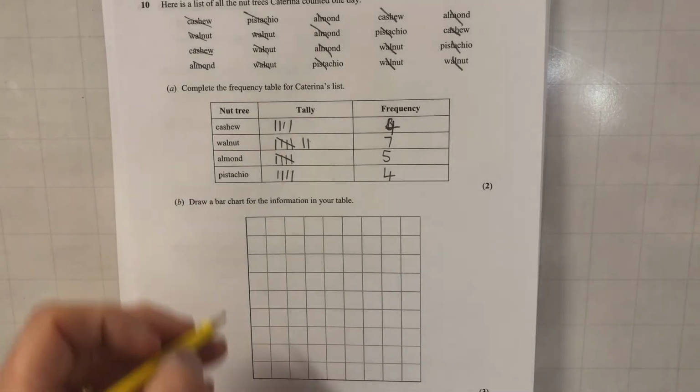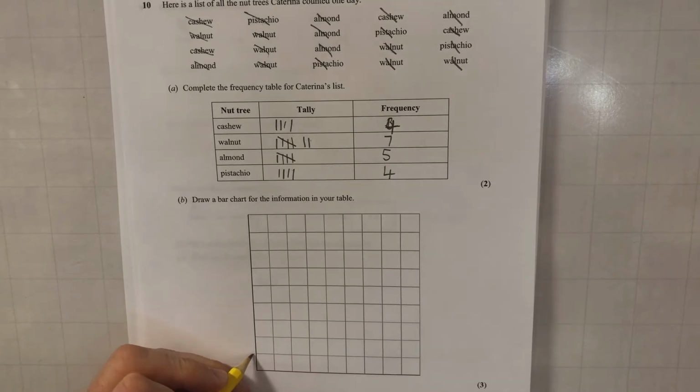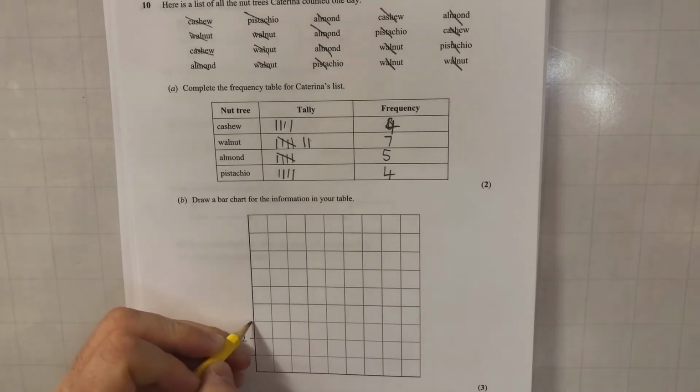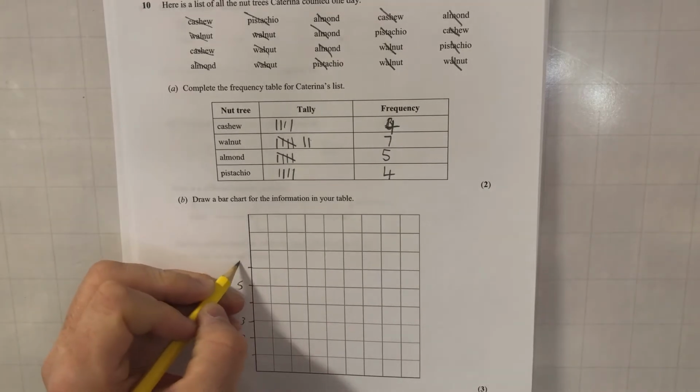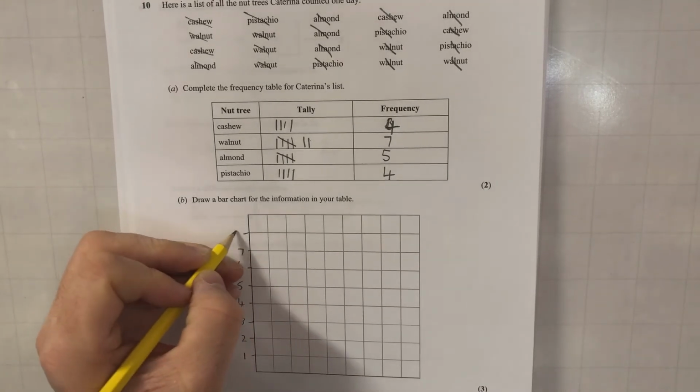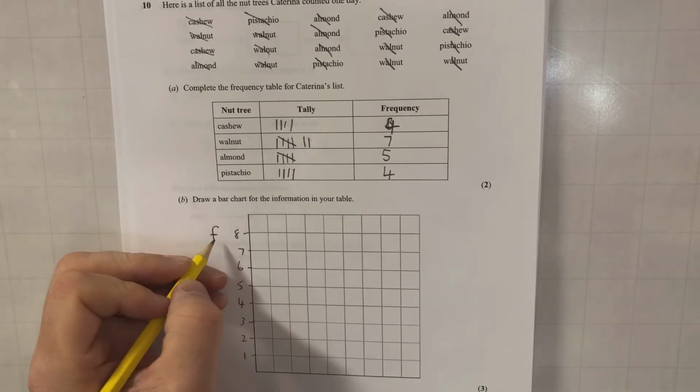So from here now, we know that we have to go up to 7. And that there is your frequency column.